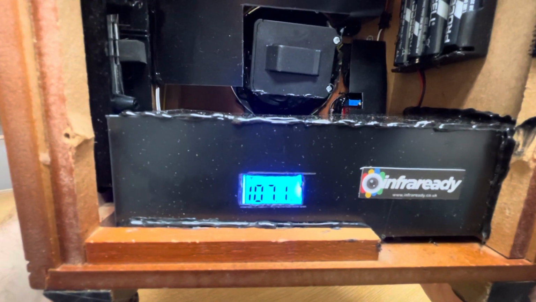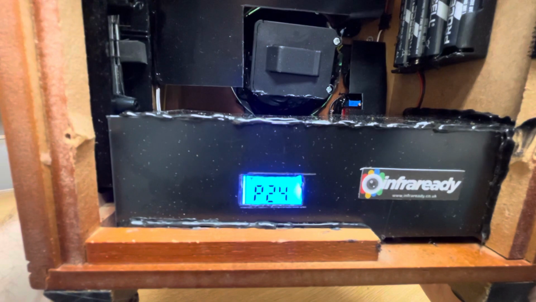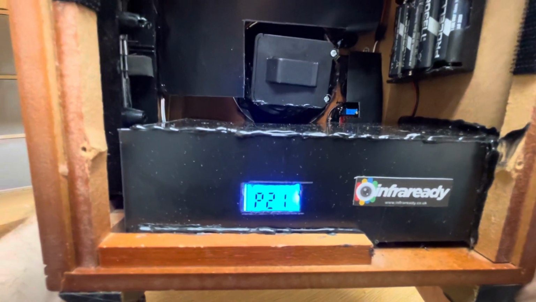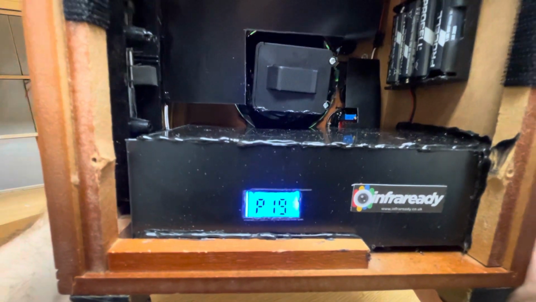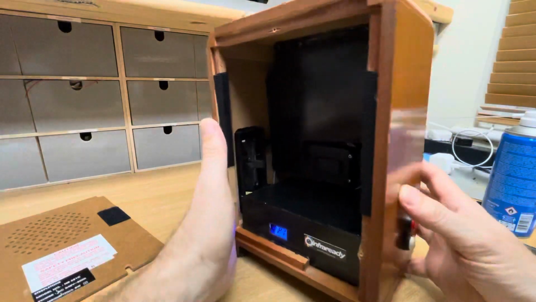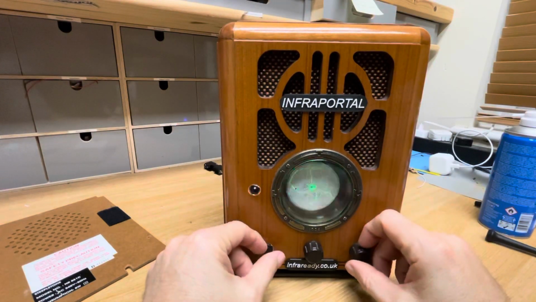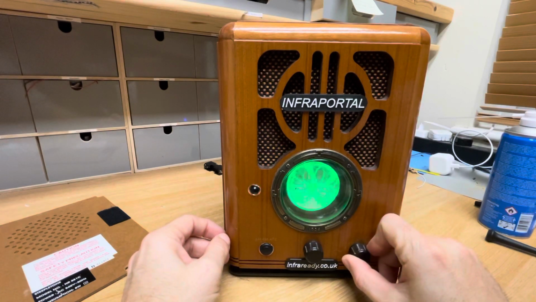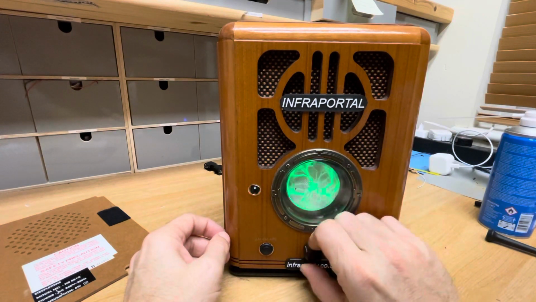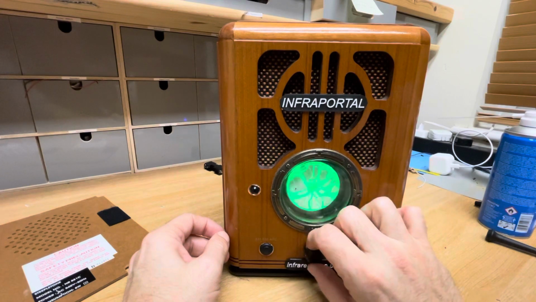You can see there we've got about 26, and it'll start to play those back now. Interesting.